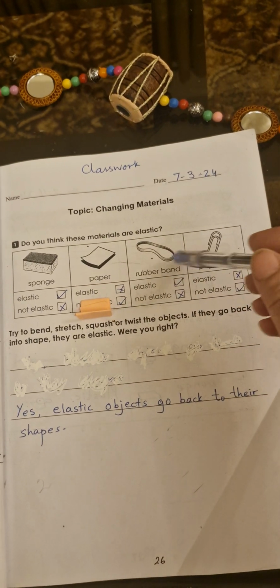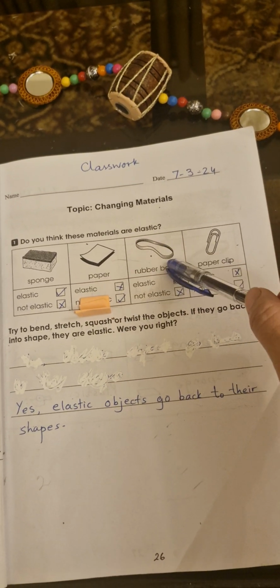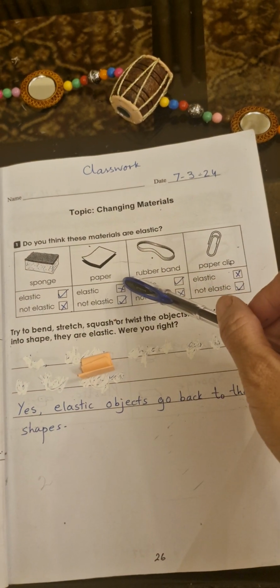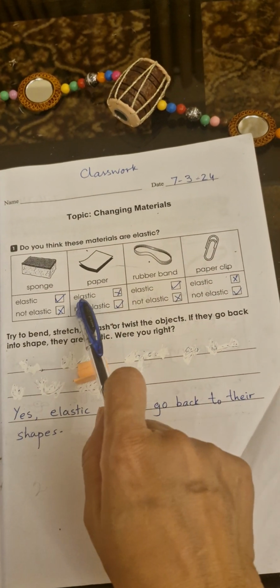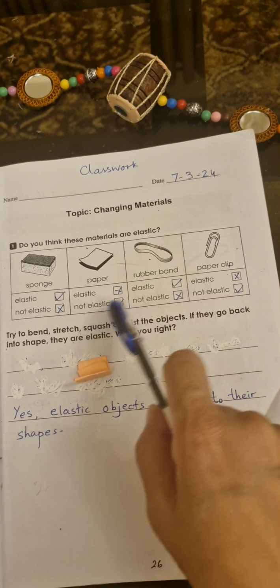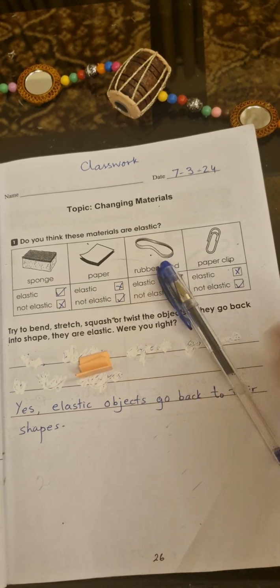Similarly, rubber band. Rubber band can be stretched, so it is elastic. Paper cannot be stretched, it is not elastic. Sponge can be stretched, that is why it is elastic. But paper is not elastic. Okay. Then rubber band. I showed you the rubber band.